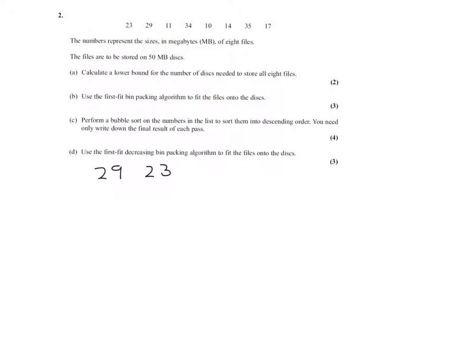Now we're comparing 11 with 34. That's not in the right order. We want the biggest numbers first, so we need to swap. So now we're comparing 11 with 10. That's okay. Now we're comparing 10 with 14. No, we need to swap them.